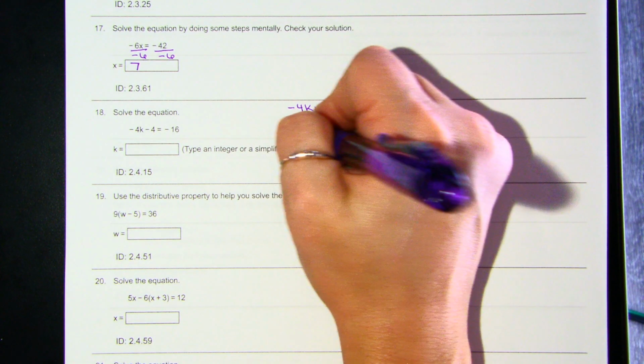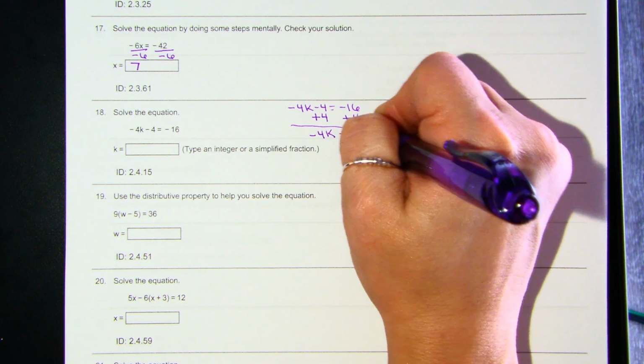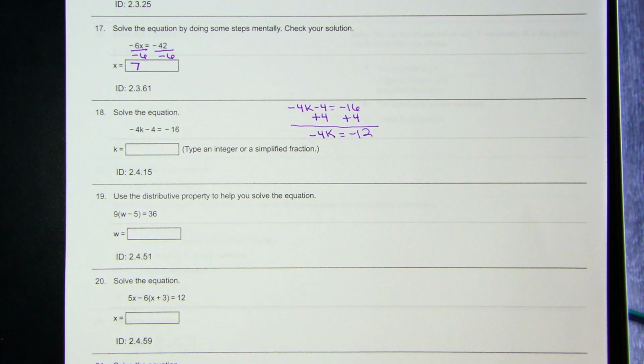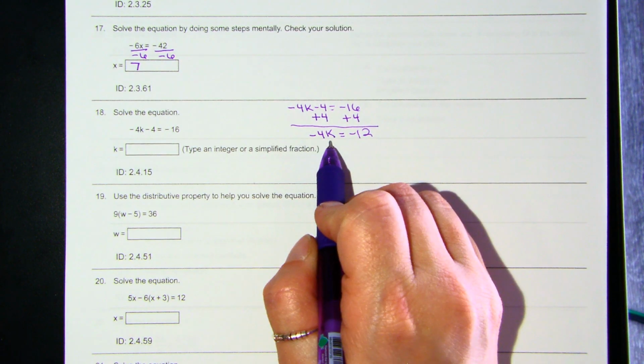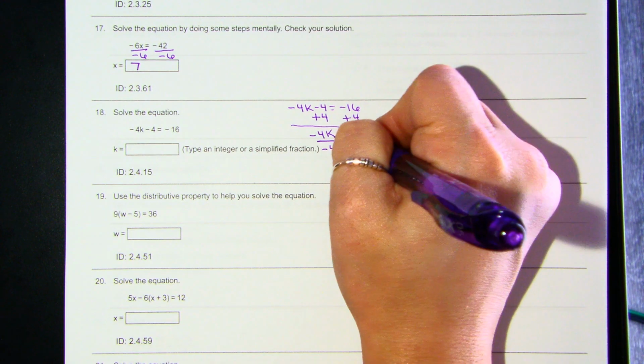Now this negative 4 is multiplying against the k, so we do the opposite, which is division. So we divide both sides by negative 4. Again, negative divided by a negative means I'm going to get a positive outcome. 12 divided by 4 is 3.